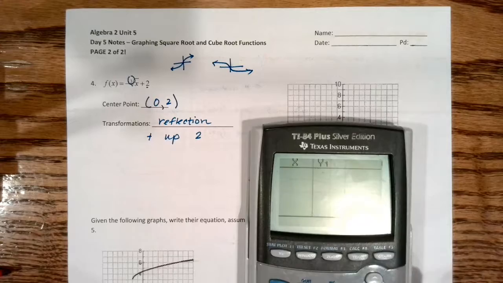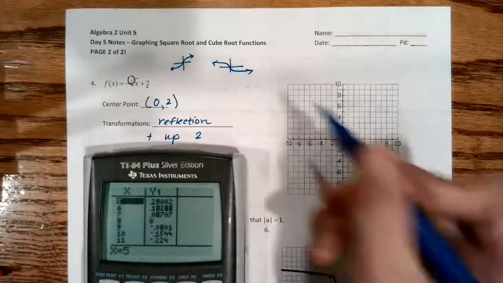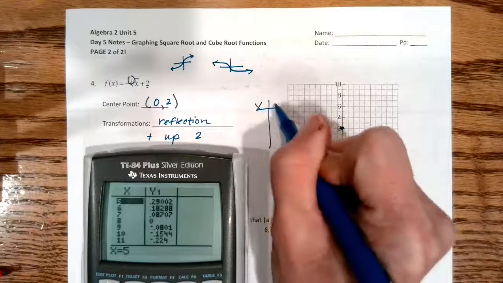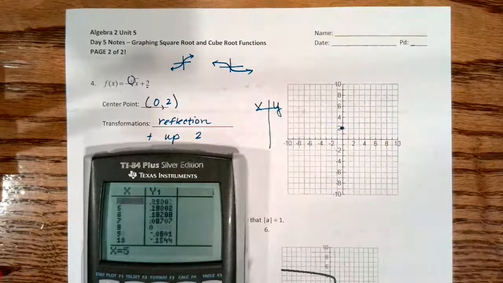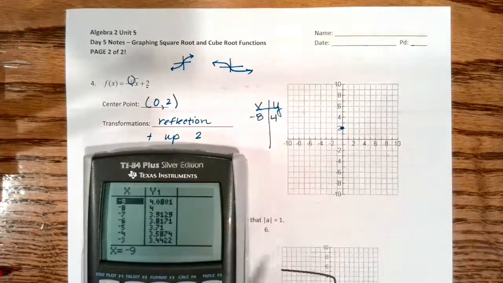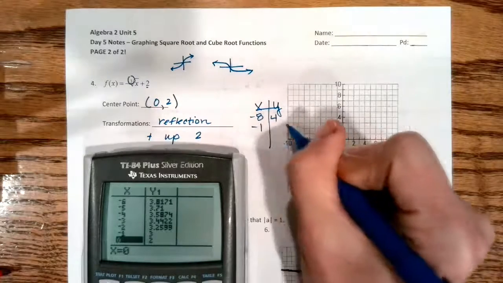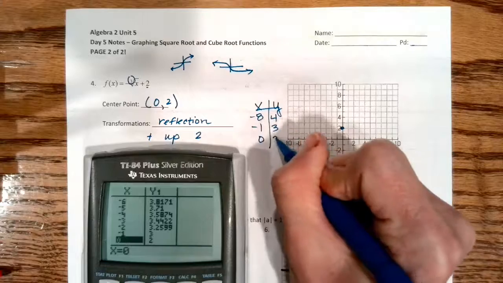So if I want to graph some points, I can create an XY table, and I can see we need some positives and some negatives. So let's see, we'll have negative 8, 4. Skip all of the irrational numbers and stick to the integers.